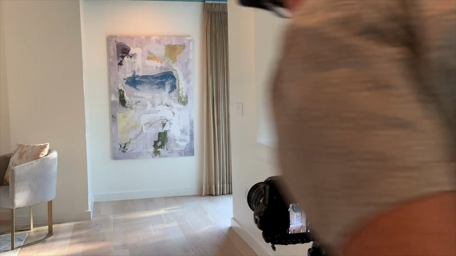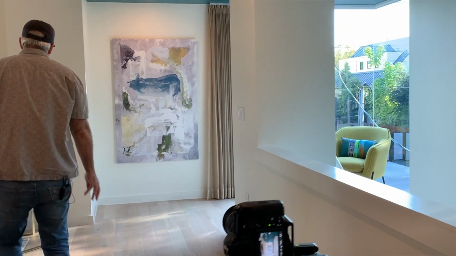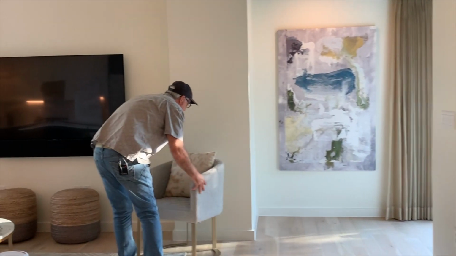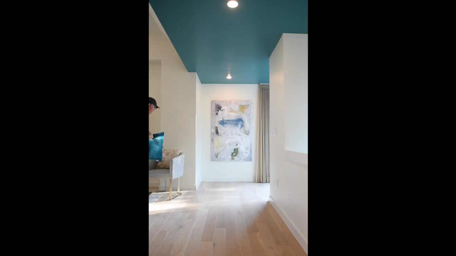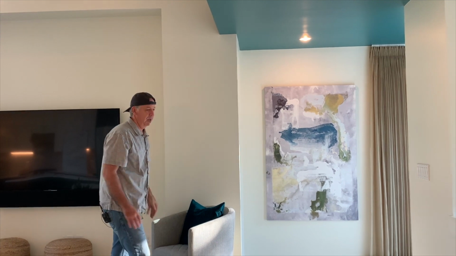So I'm going to move over and maybe change the angle of the chair. I'm going to switch this pillow right here because it will create movement, and because I want to try and reflect some of the colors that you see here across.